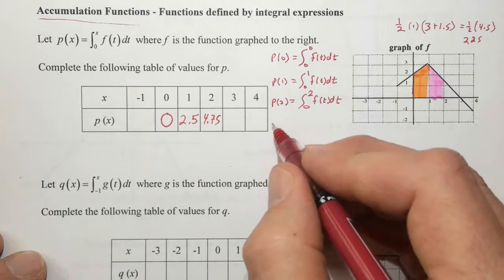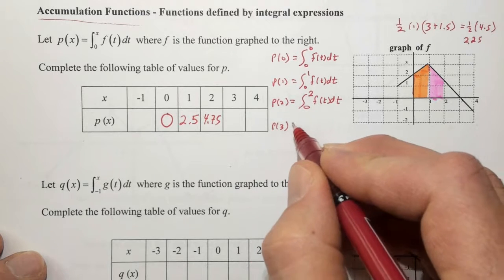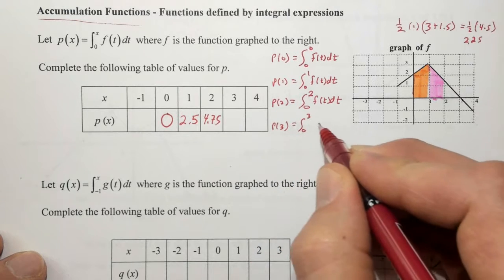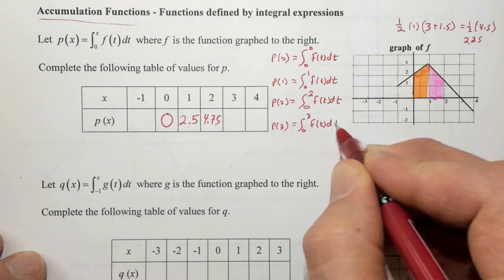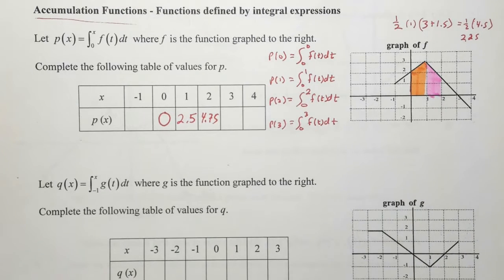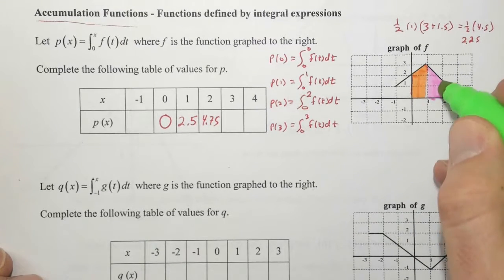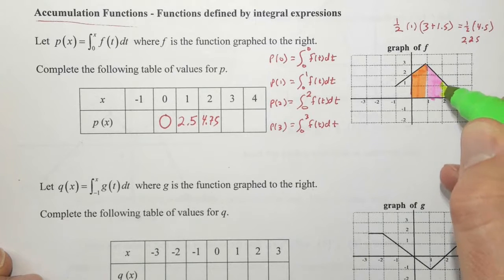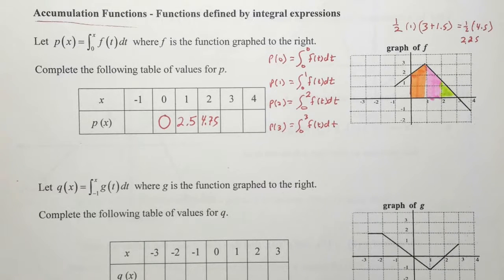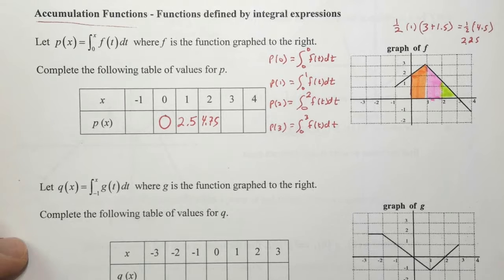All right, now let's go to P of 3, because we got a couple more to go. P of 3 is the integral from 0 to 3 of f of t dt. All right, so let's bring in another color. We're going to go green this time. So we're going to get all the way up to that point right there. So I think it's easiest to find this.